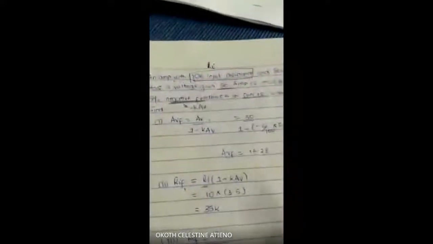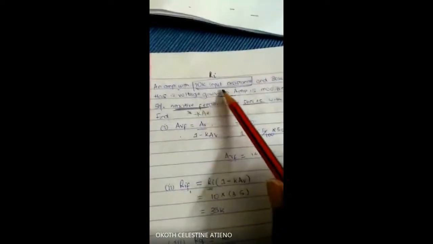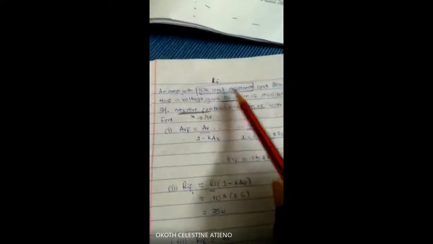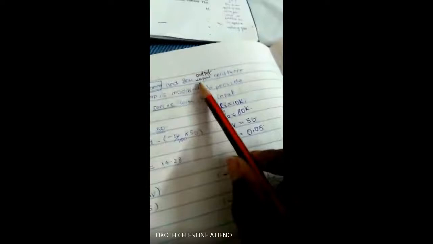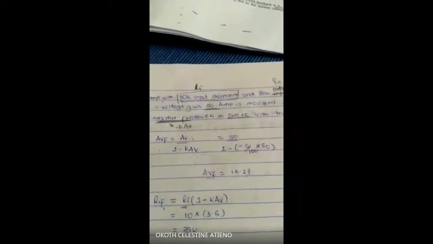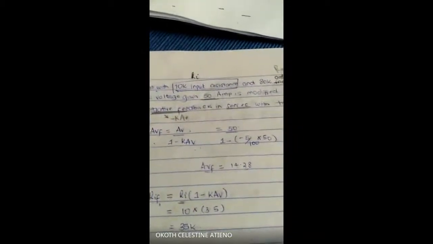So here we're being told an amplifier with 10 kilo ohm input resistance. So this is Ri, input resistance without feedback, and 80 kilo ohm output resistance. So this is R out without feedback. It has a voltage gain of 50. So this is gain without feedback, AV.